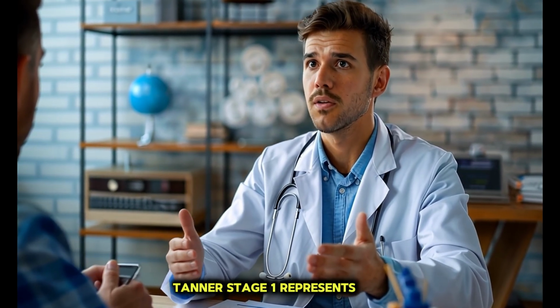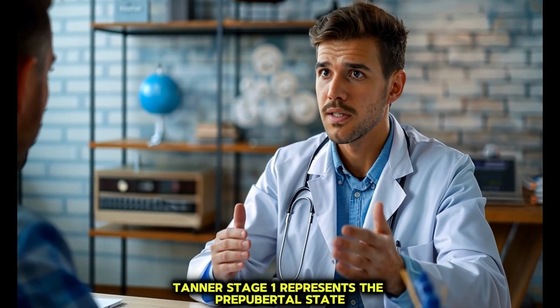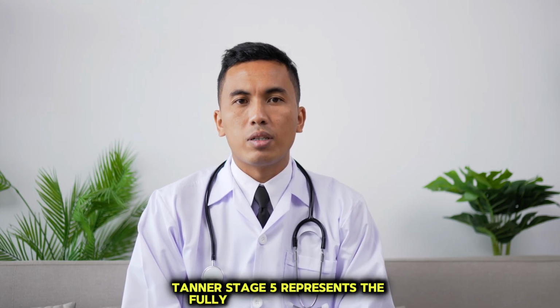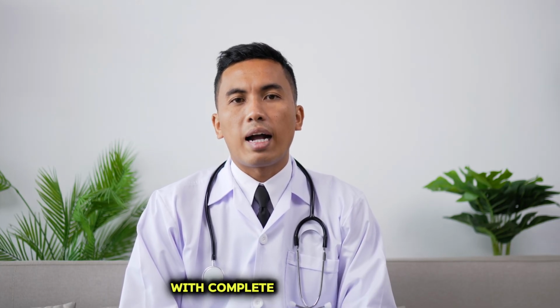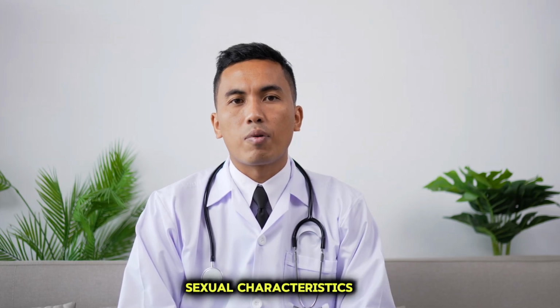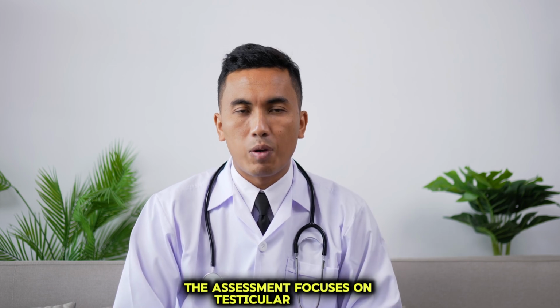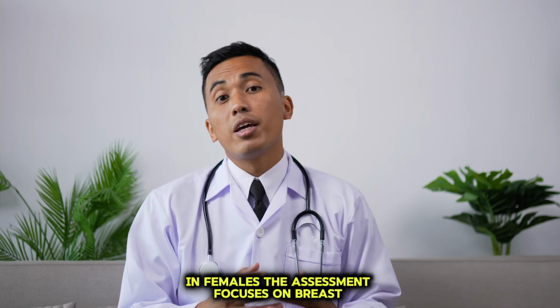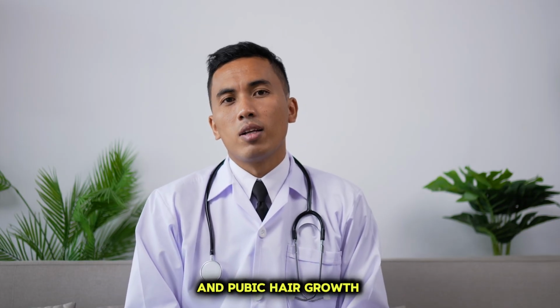Tanner Stage 1 represents the pre-pubertal state, where no secondary sexual characteristics are present. Tanner Stage 5 represents the fully mature adult state, with complete development of secondary sexual characteristics. In males, the assessment focuses on testicular volume, penile development, and pubic hair growth. In females, the assessment focuses on breast development and pubic hair growth.